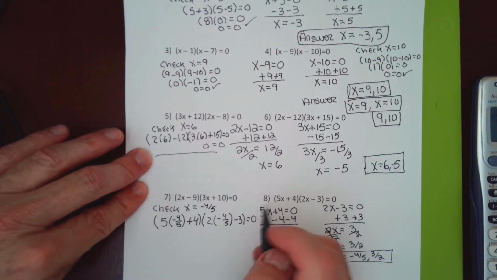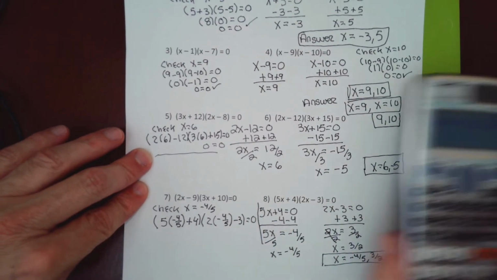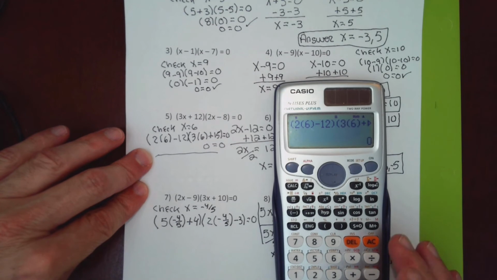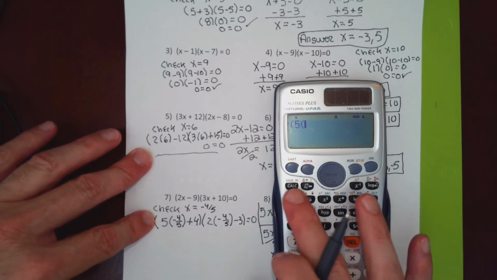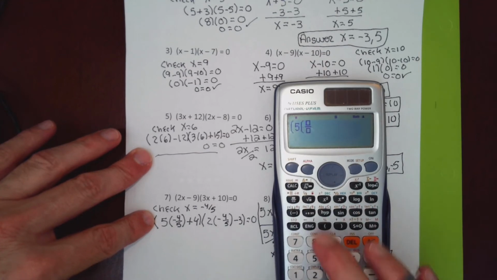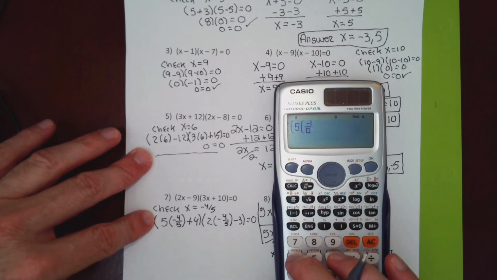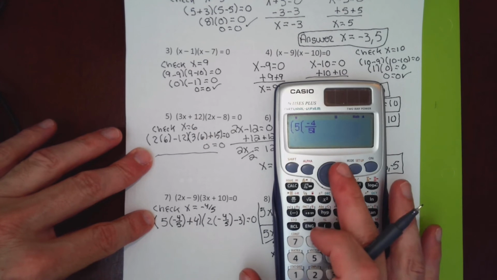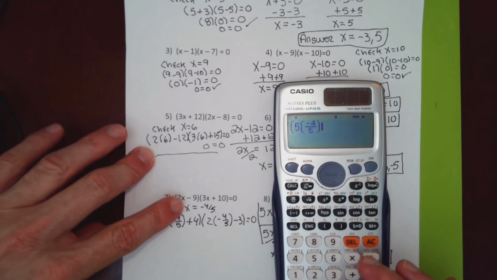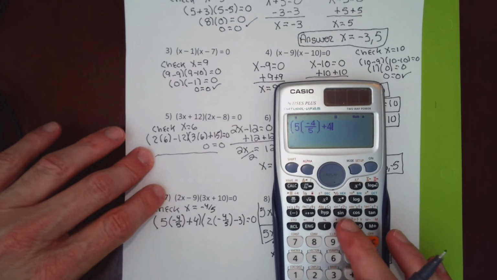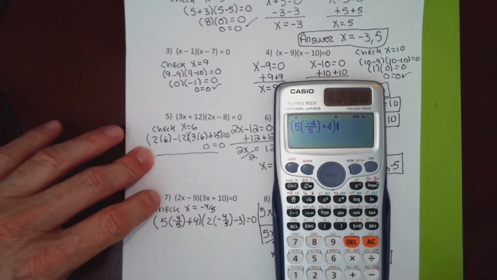And that answer is only right if when I plug this in, either by hand or on my calculator, I get 0 out. So I'm going to go parentheses, 5, parentheses, fraction, negative sign, 4, get down to the denominator, 5, close that first parentheses, and then plus 4. That's the first parentheses entered. That one's actually going to be the 0.